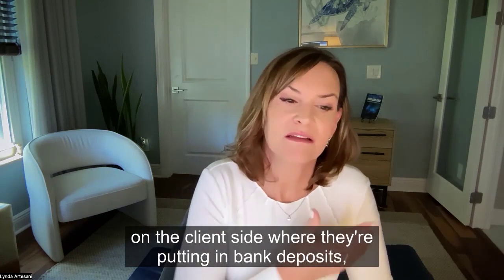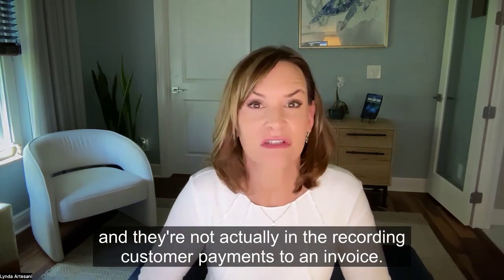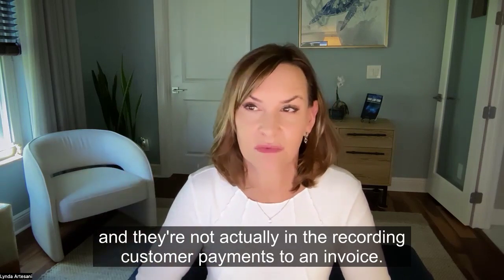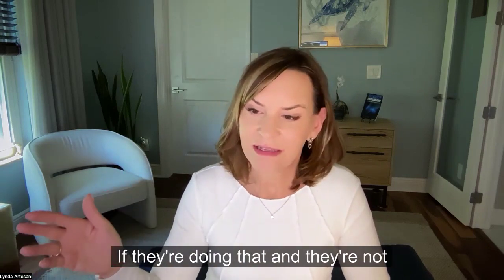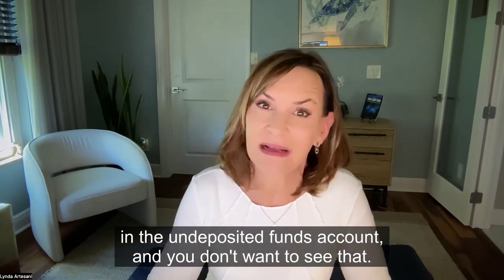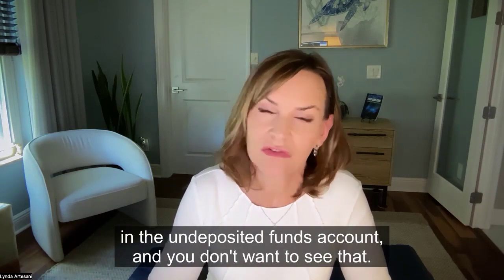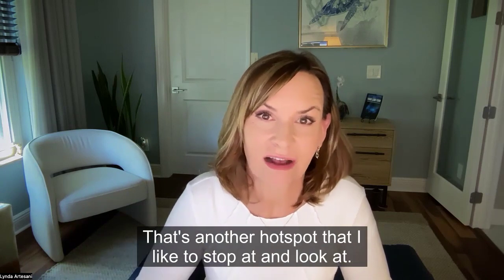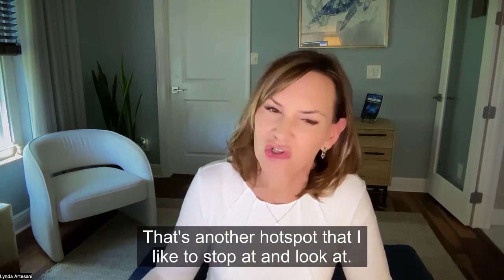Sometimes it's just sloppiness on the client side, where they're putting in bank deposits, but they're not recording customer payments to an invoice. If they're doing that and they're not grouping them for deposit, you're going to see a big balance in the undeposited funds account, and you don't want to see that. That's another hot spot that I like to stop at and look at.